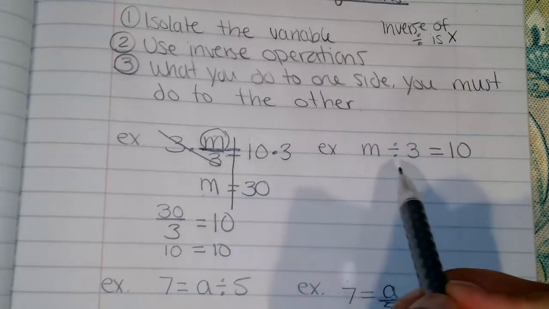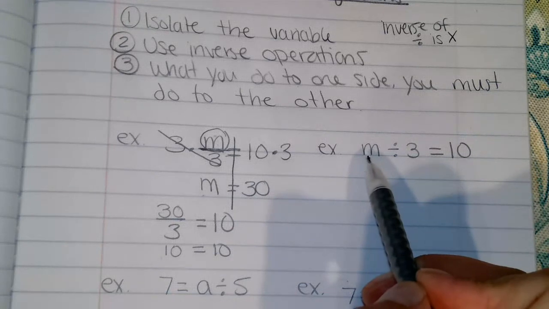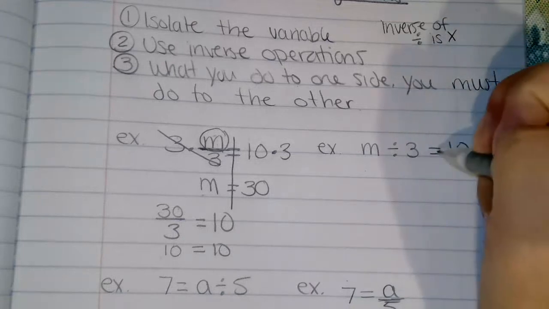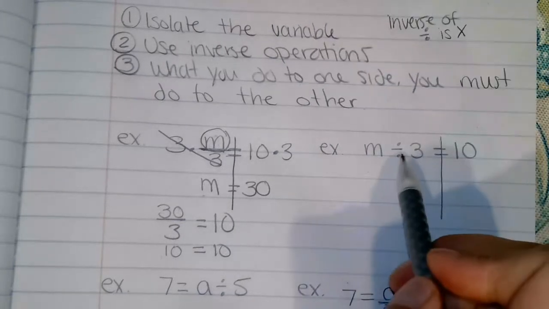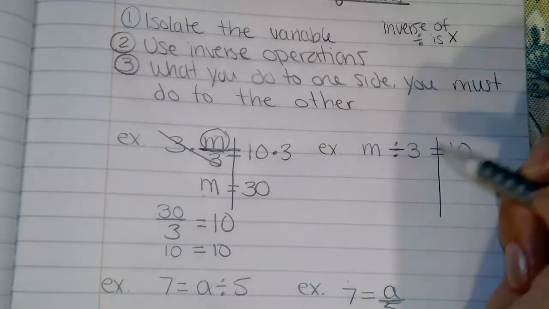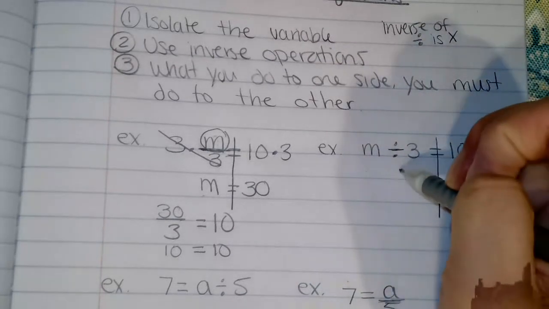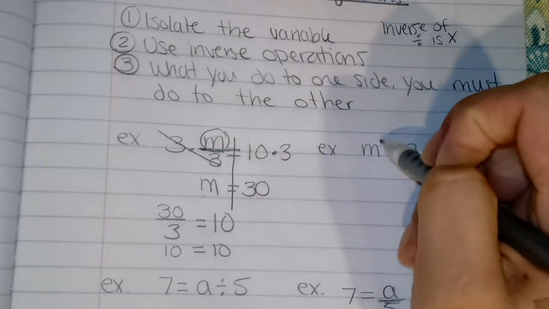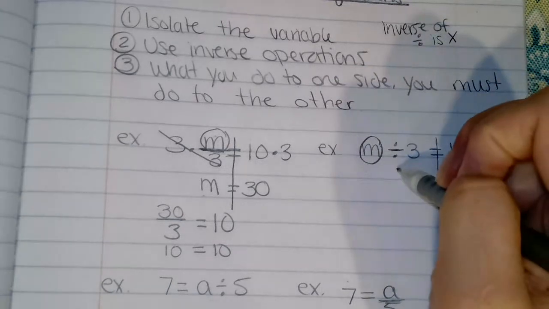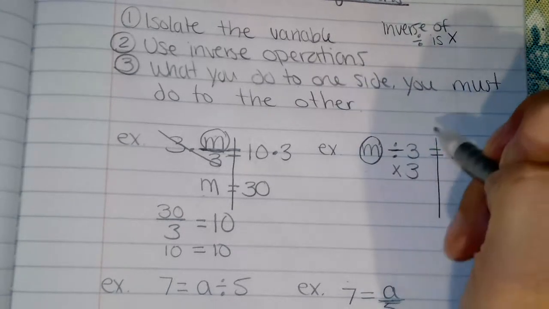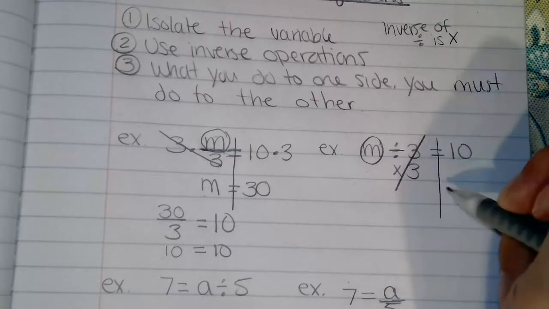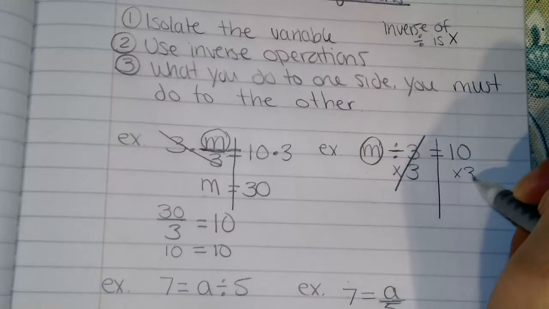So let's look over here because this is the same exact equation, but it's written differently. Okay, so I'm going to do the same thing. I'm going to draw my equal track. I can see a division sign here. Okay, m divided by 3 equals 10. I know the inverse operation of division is multiplication. So before I multiply, I'm going to circle my variable because that's what I want to isolate. I want to get that alone. I'm going to multiply by 3. That will cancel out. Okay, and then I'm going to multiply this side by 3.